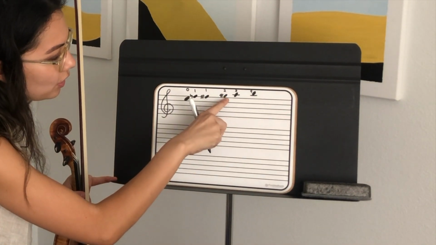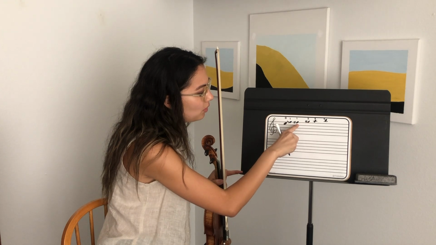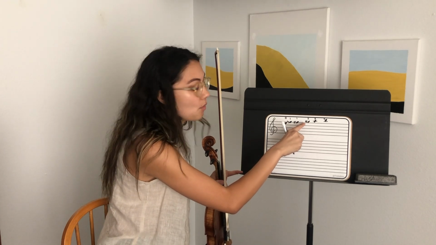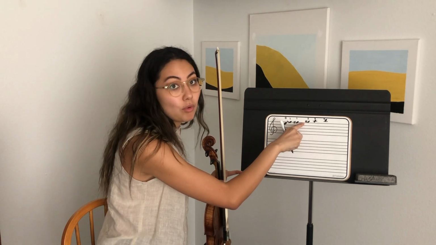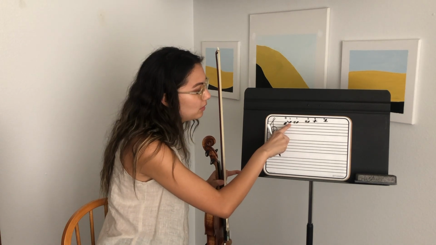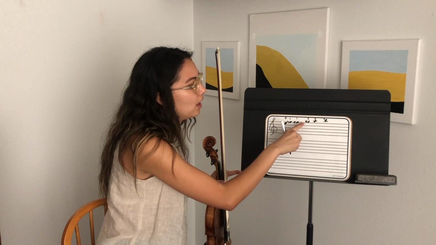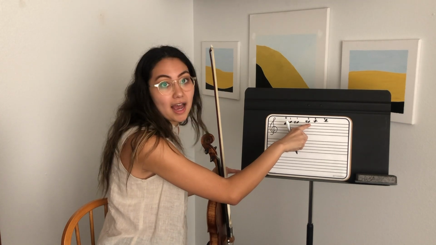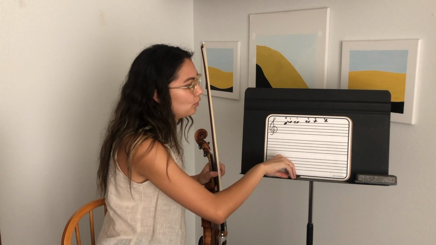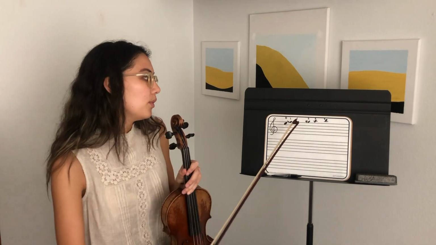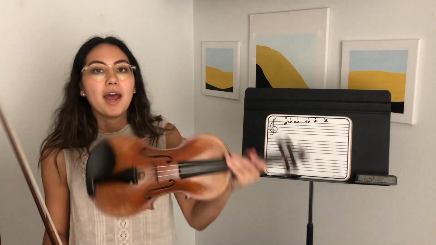After that, our G sharp, second finger, is a whole step away from F sharp, which means we could play a lower 2. This would be a low 1, high 1 or regular 1, low 2, and then a high 2. So the low 2 would be just a half step away from F sharp.